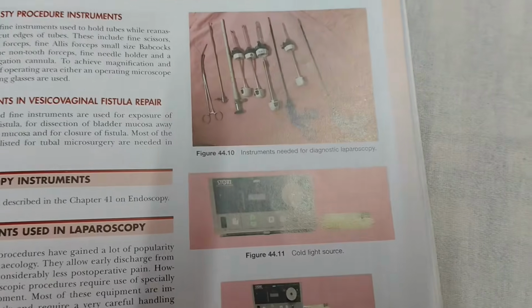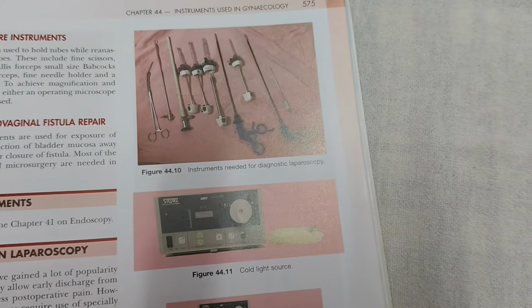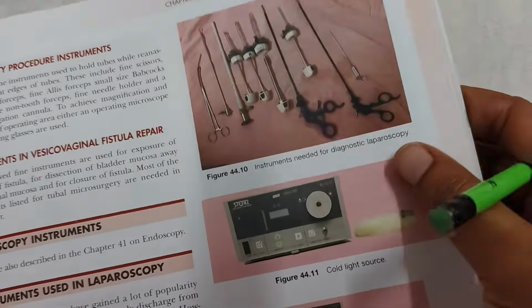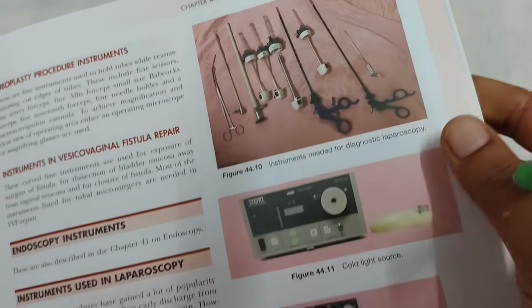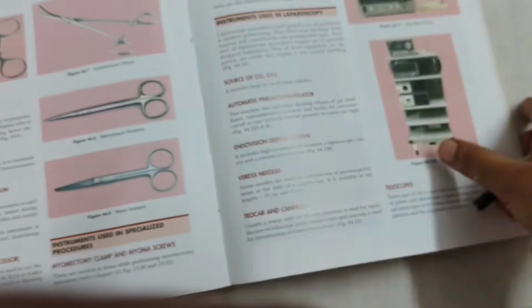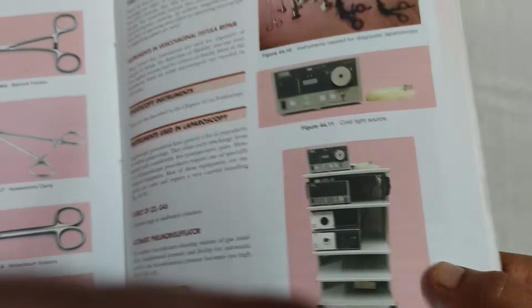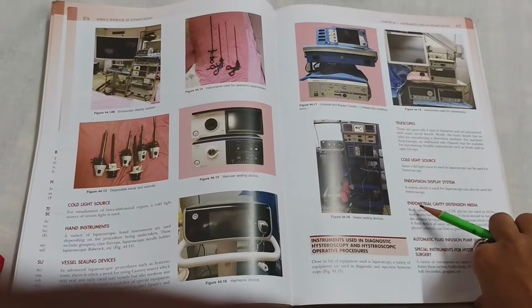What is this? Instruments needed for diagnostic laparoscopy. Okay. Lot of other information given here which you can go through.